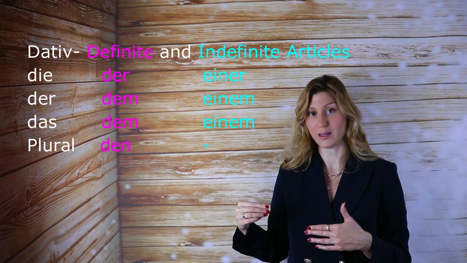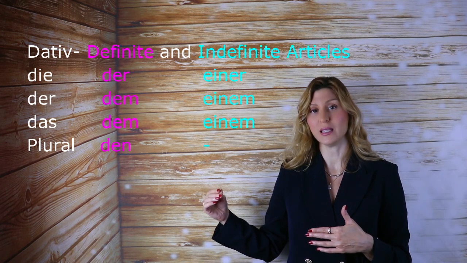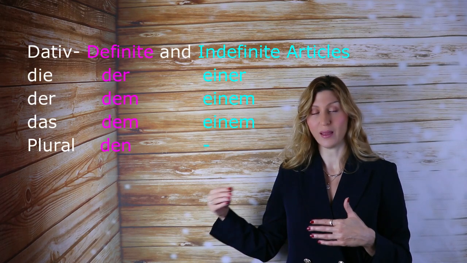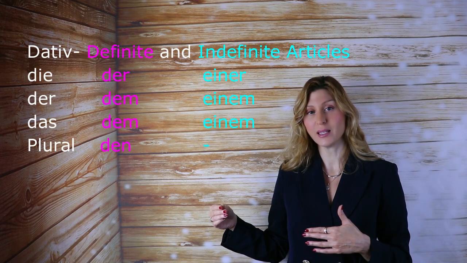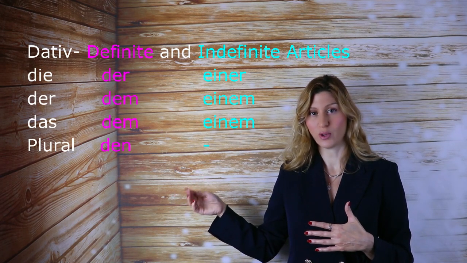Das is dem in dative, and the indefinite is einem. And then we have plural definite, den in dative, and there is no option for plural indefinite.